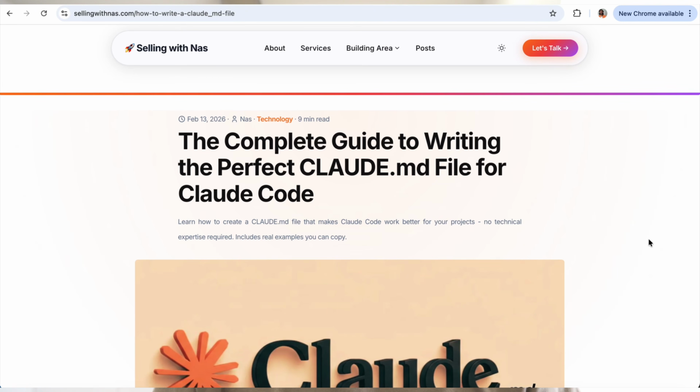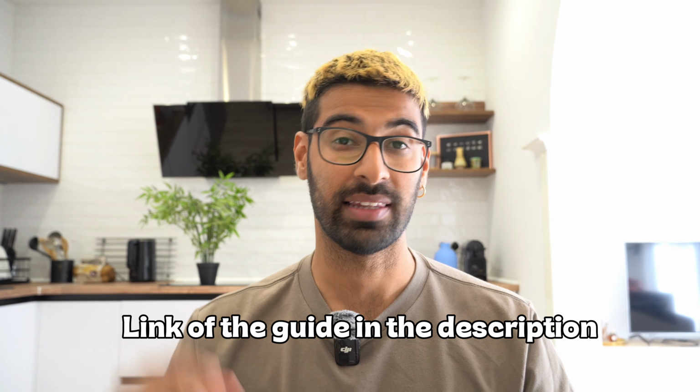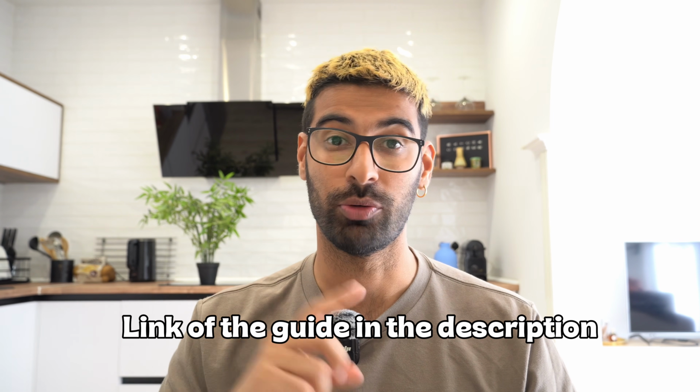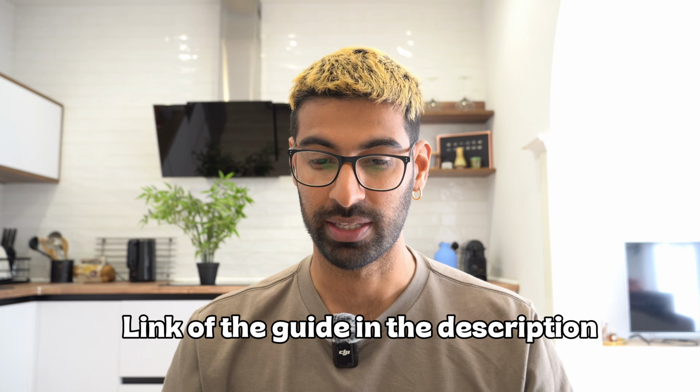Now let's jump into how to actually build a file in the right structure and with the right elements in it. I'm going to go right here to my website. I put together this guide that the link is in the description, so you can just go there and copy the right sections or reread them later on if you want them.